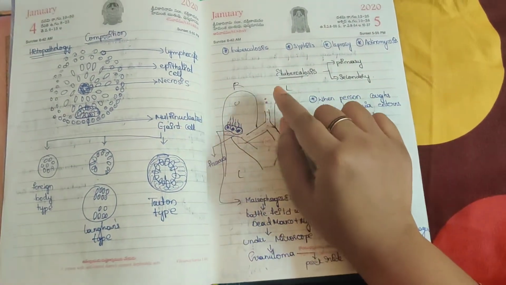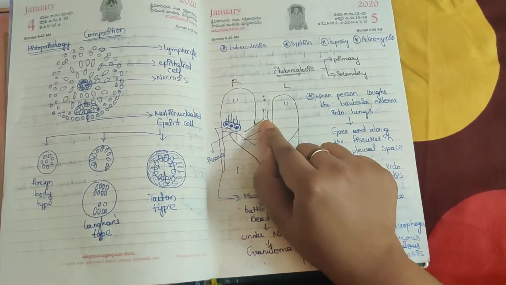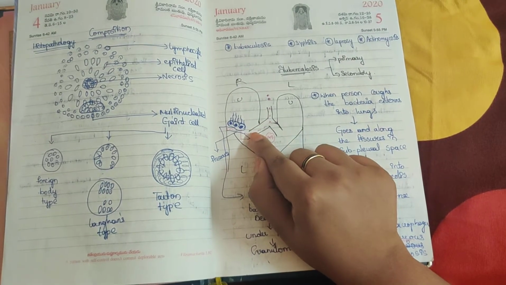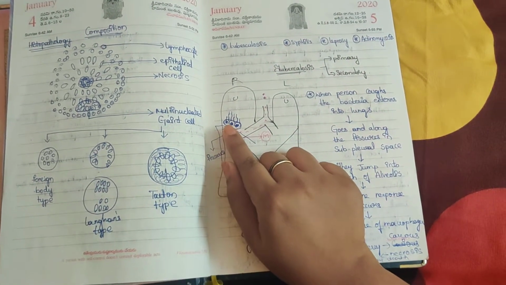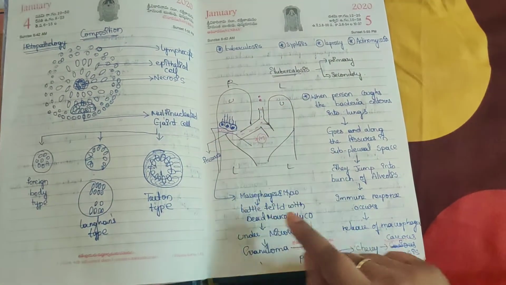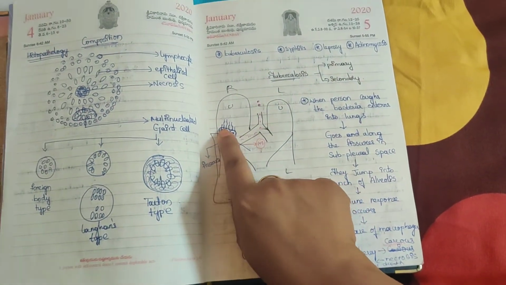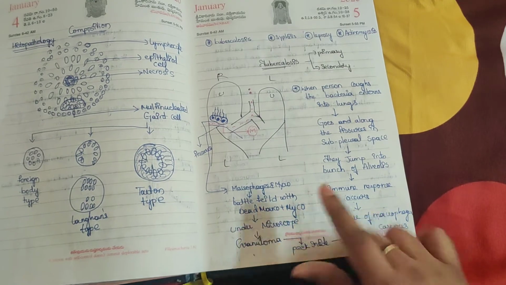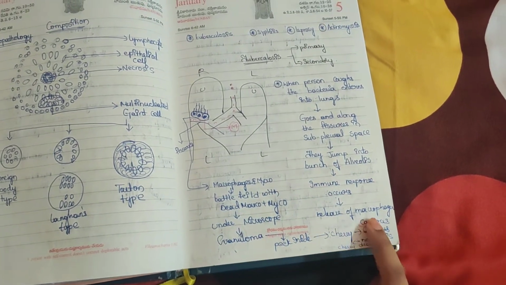When the bacteria enters the lungs, it passes through the subpleural space and stays at a spot. After that, it jumps into the alveoli and there will be an immune response and the release of macrophages.